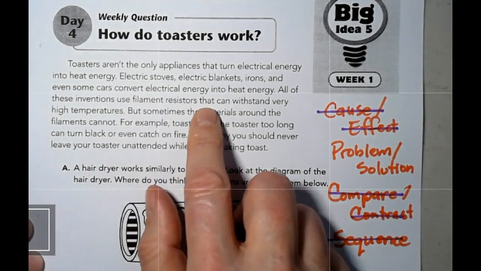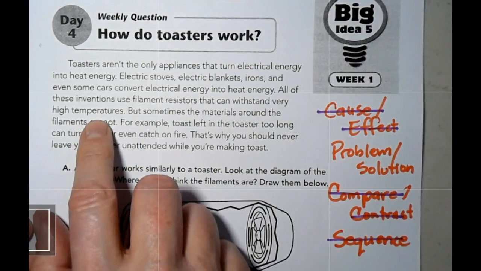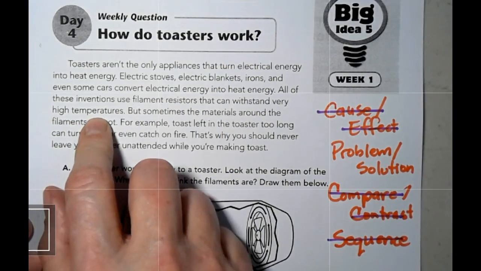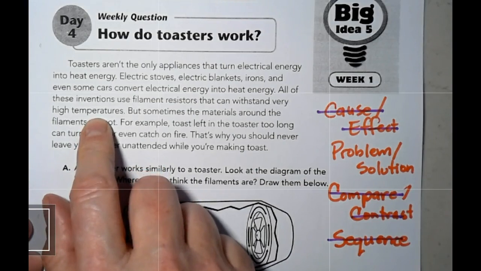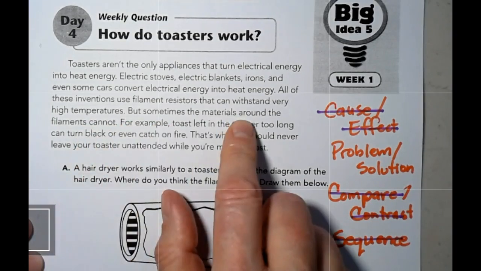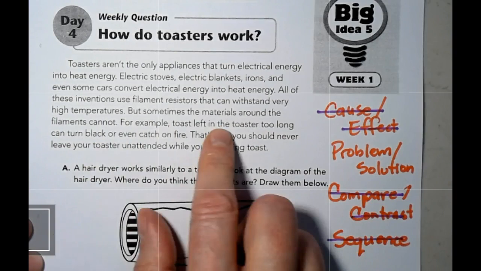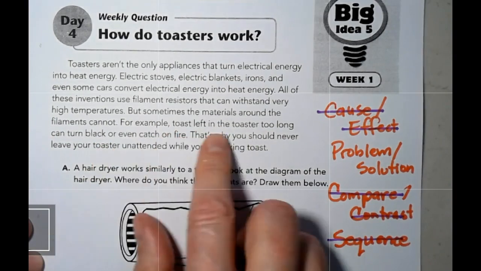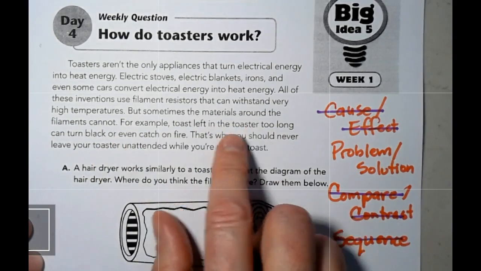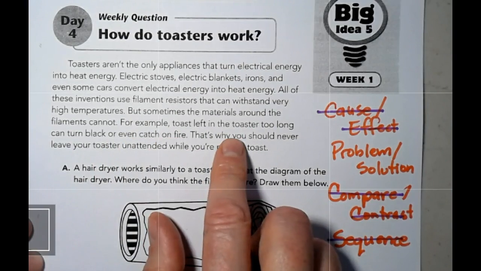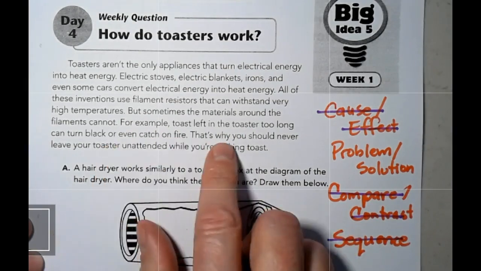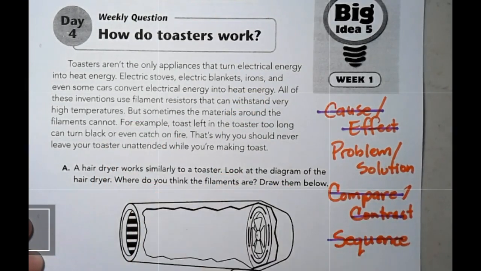They use filament resistors that can withstand high temperatures, and we've learned how in those resistors the electrical energy is turned into heat energy. And then they bring in this little bit of cause and effect here. If we overdo it, you've got to be careful. If you have too much energy, things can catch on fire, but that is not the main way that this passage is teaching us the information it wants us to learn. So, problem, solution.